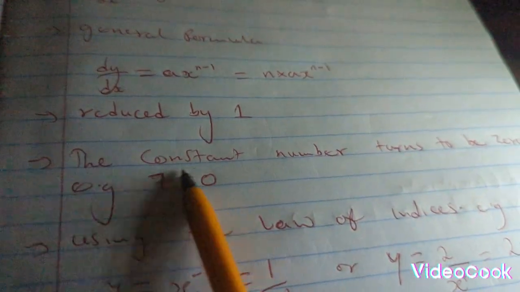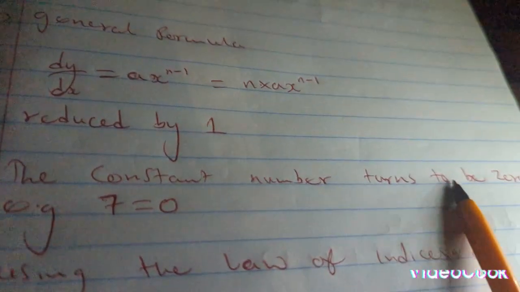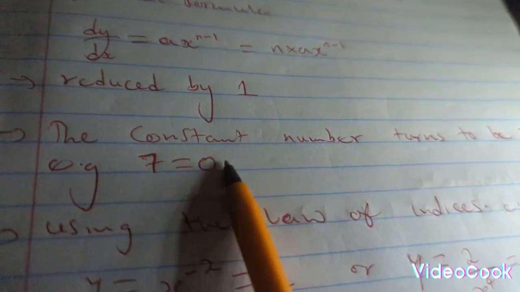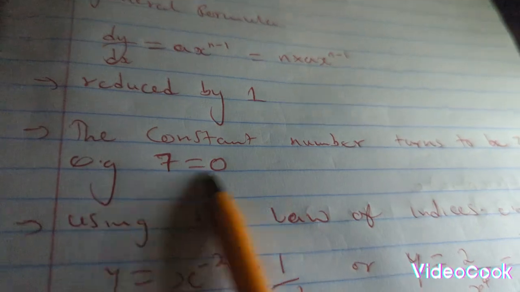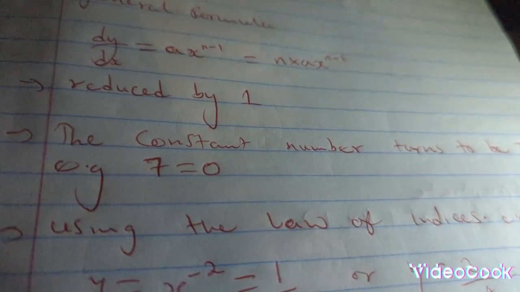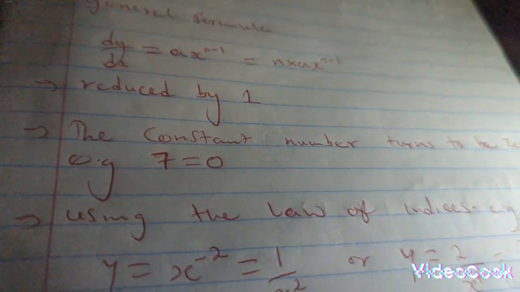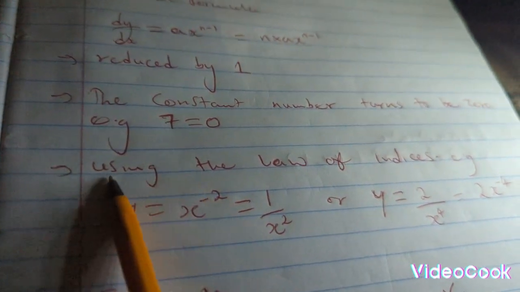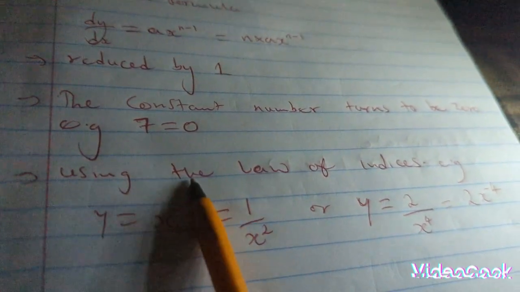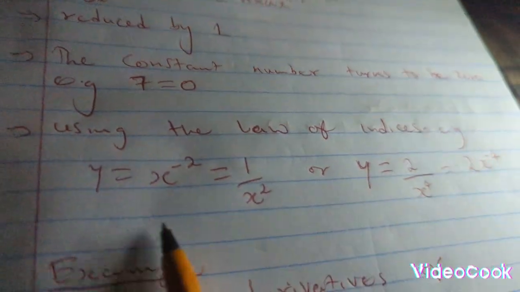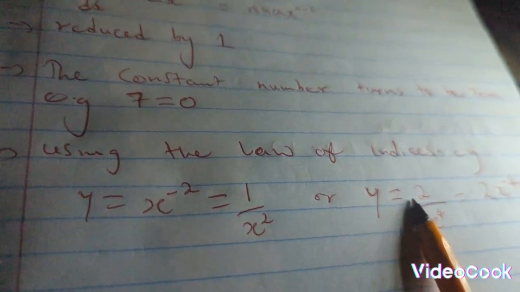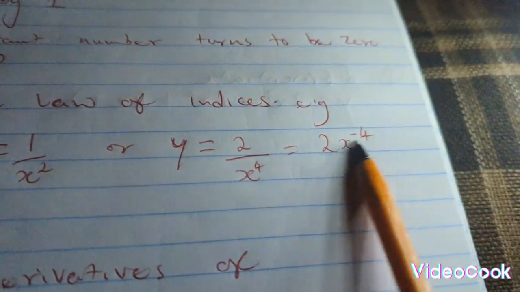Then the constant number turns to be 0, e.g. when we have a 7, I'm giving an example, 7 becomes 0 because a constant number is a number in mathematics that doesn't have a variable. Then again, the other note that we need to note is using the law of indices, e.g. if we have this, we are changing it to this because we're using the law of indices.